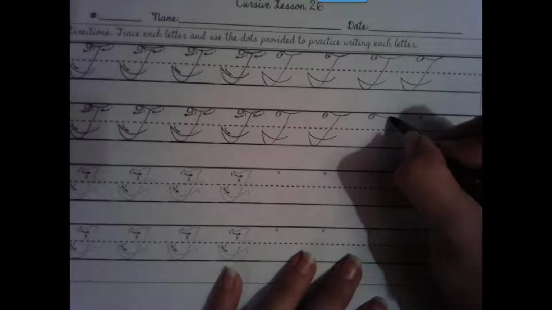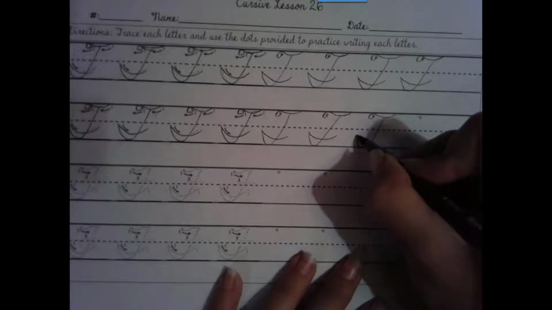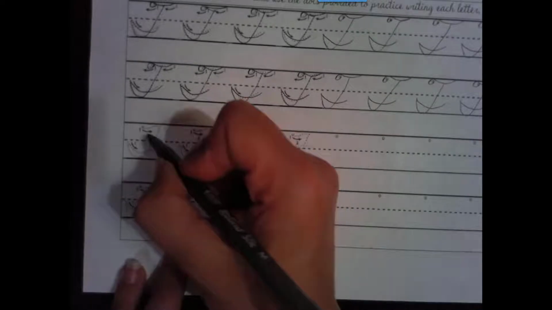So make your loop, come across, pick up your pencil, slant down. So you do not have to do both ways. You choose which way you like best. Make your point, cross, make your tail, or make your loop, cross, retrace, slant down, curve up, make your point, come across, make your tail. Now you can actually make your F the exact same way and then cross it after, but this version has a slightly different one, but we do want to cross it at the end.